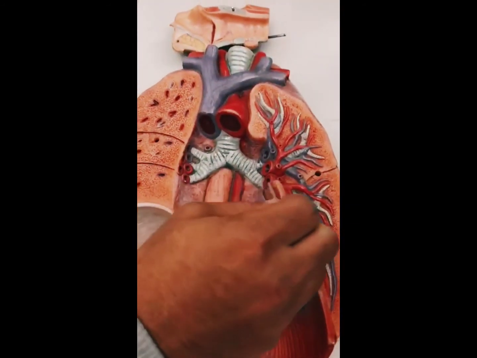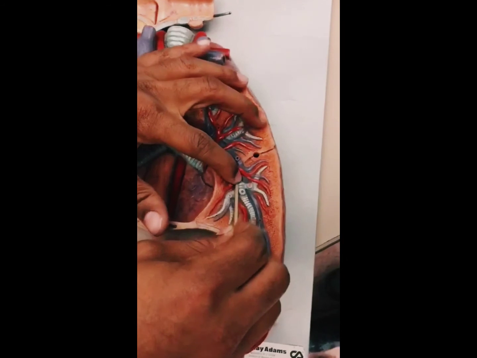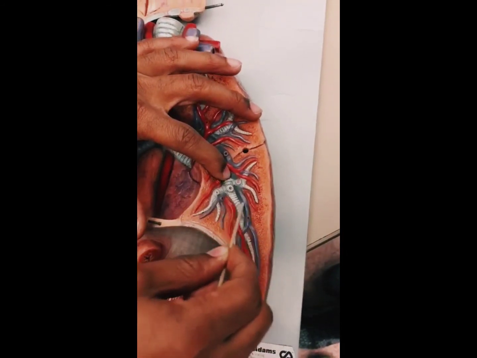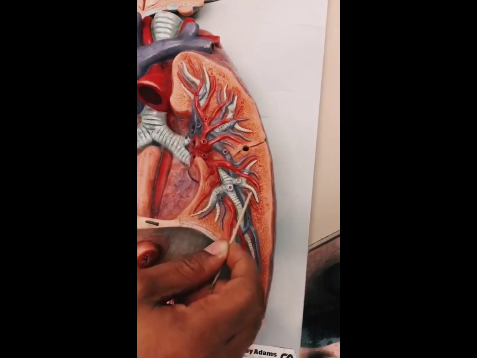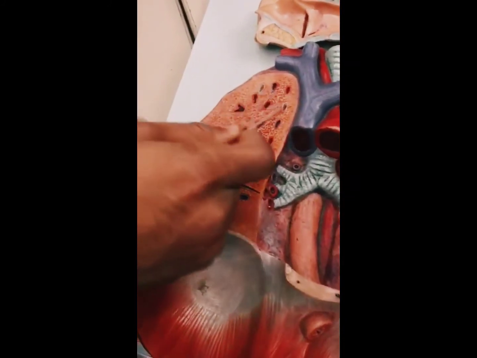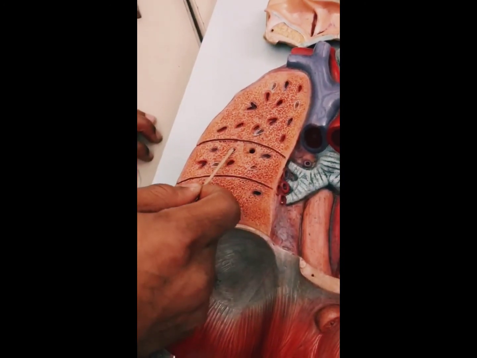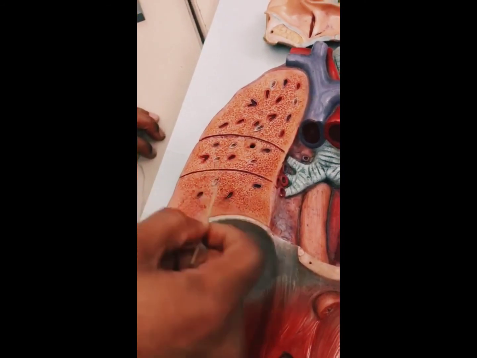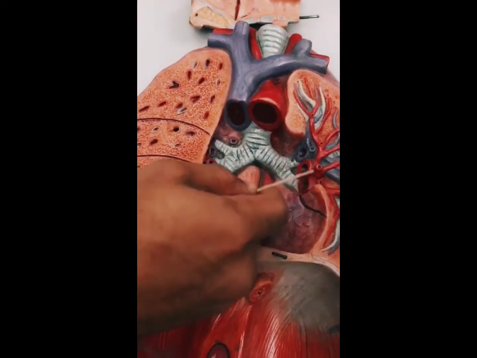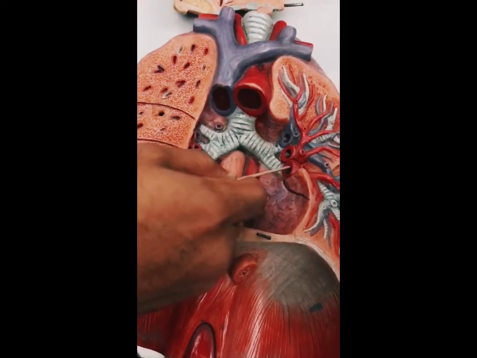Now if you follow, the secondary goes into the lungs and splits into tertiary bronchi. Got it? And then at the end of the tertiary, when the bronchi get very small, they become like this. These are going to be the bronchioles. And then remember for the lungs, the pulmonary circulations. So this will be your pulmonary veins.